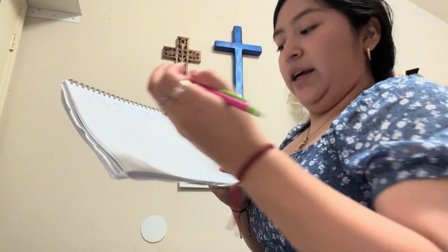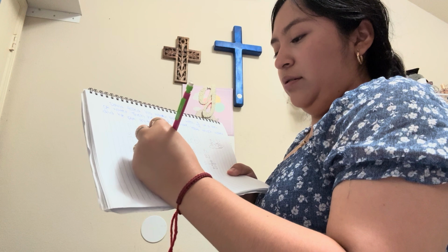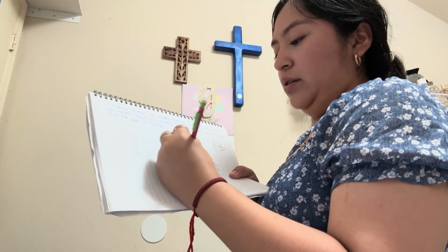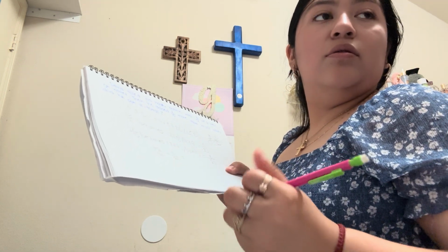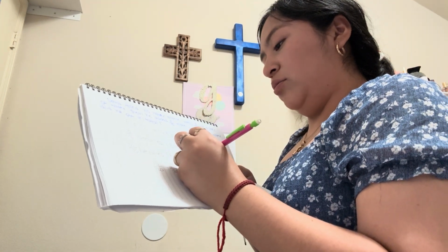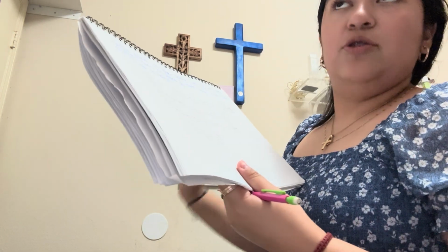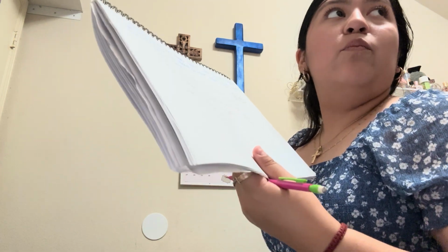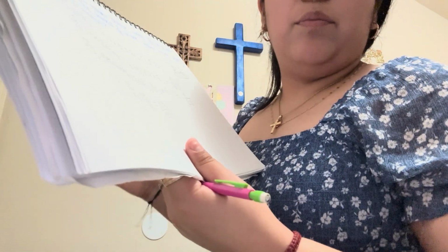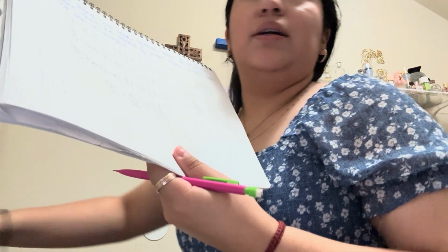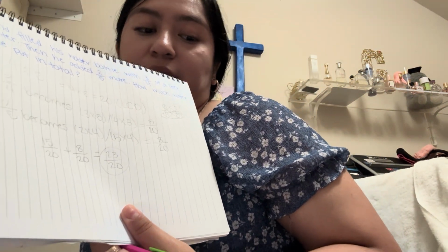So now we add 15 over 20 plus 8 over 20, which equals 23 over 20. But 23 over 20 is an improper fraction. So let's convert this fraction into a mixed number. Okay, we're going to convert it into a mixed number.